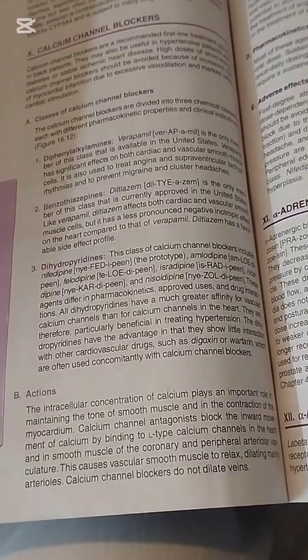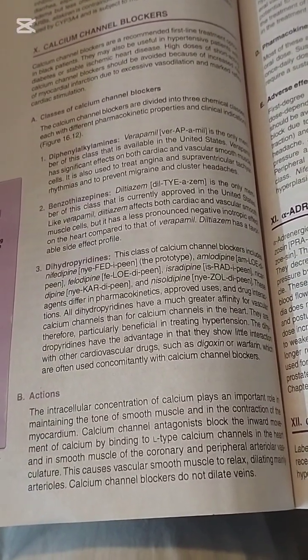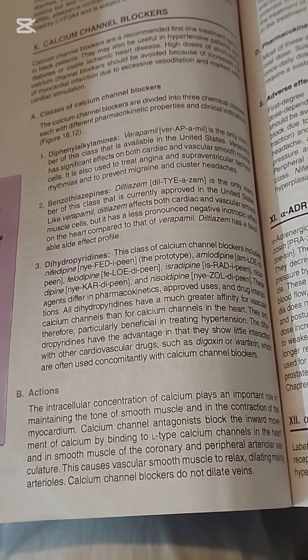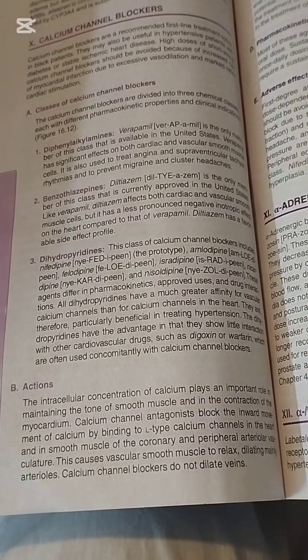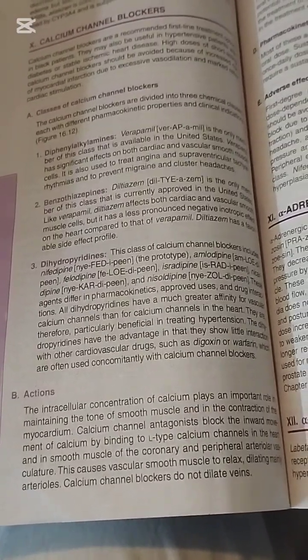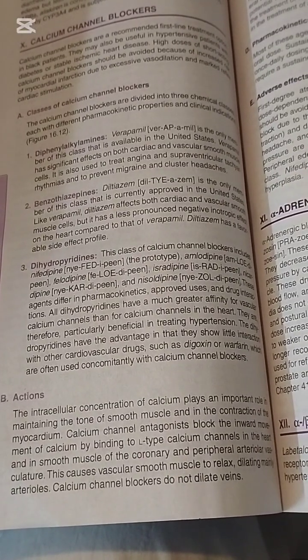Intracellular calcium concentration plays an important role in maintaining tone of the smooth muscle and the contraction of the myocardium. Calcium channel antagonists will block the inward movement of calcium by binding to L-type calcium channels in the heart and smooth muscles of the coronary and peripheral arteriolar vasculature. This causes vascular smooth muscles to relax, dilating many arterioles. Calcium channel blockers do not dilate veins.